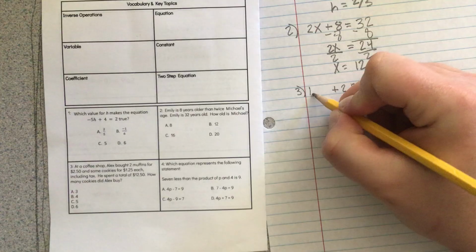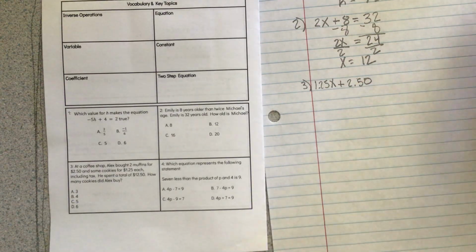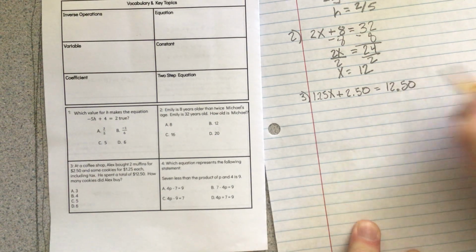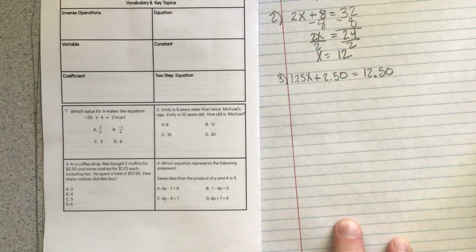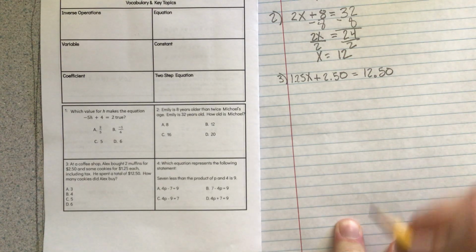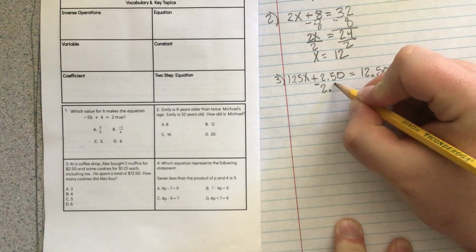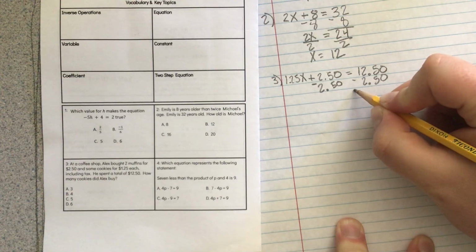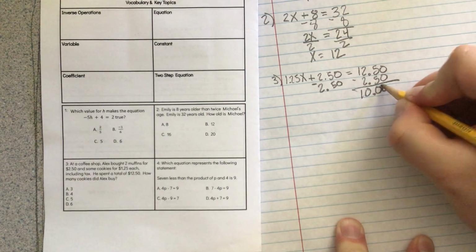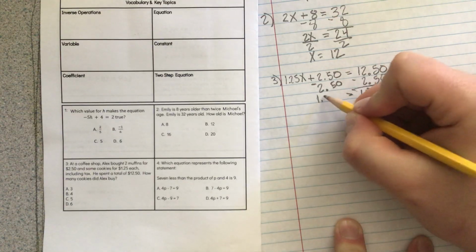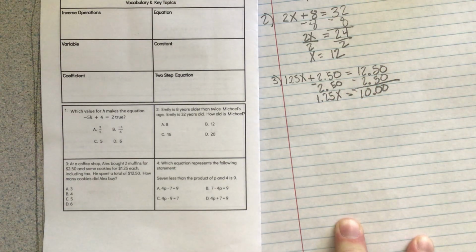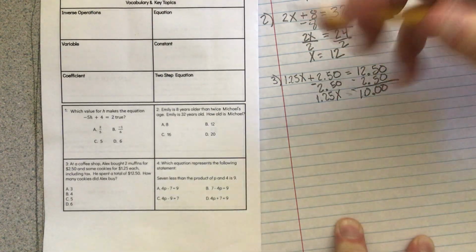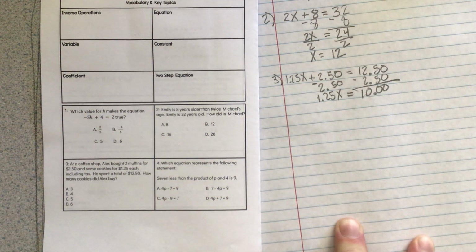He bought cookies, they were $1.25. We don't know how many cookies, so it goes with x, and that equals $12.50. First thing I'm going to do is get rid of my addition and subtraction. Easy, $10. 1.25x equals $10.